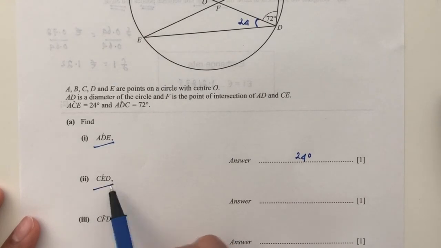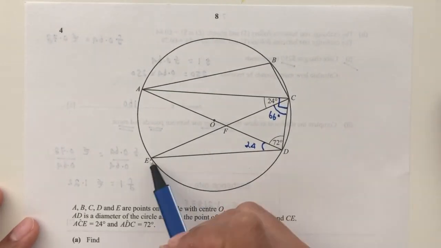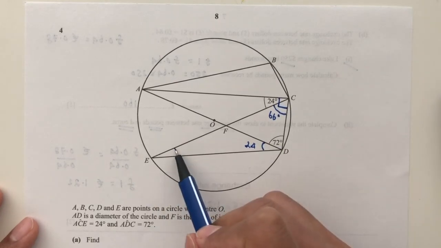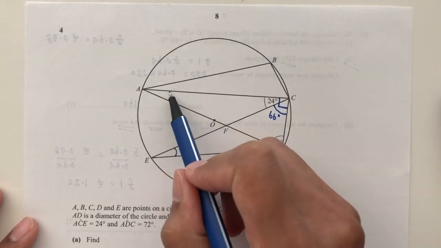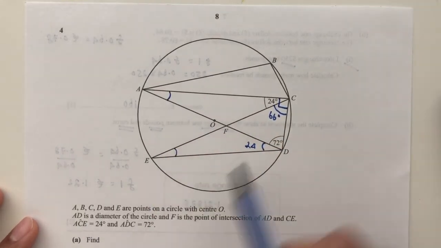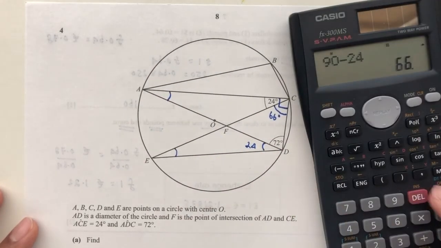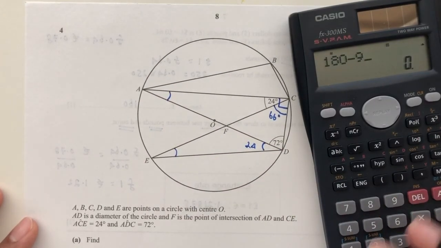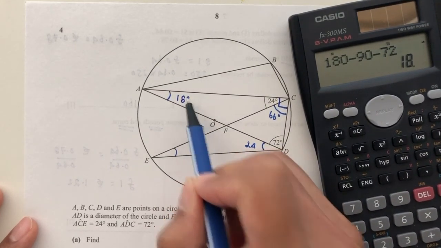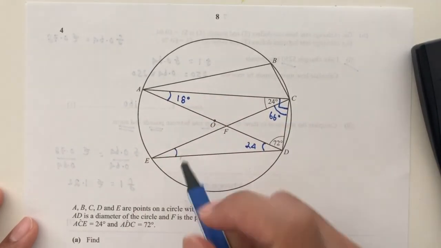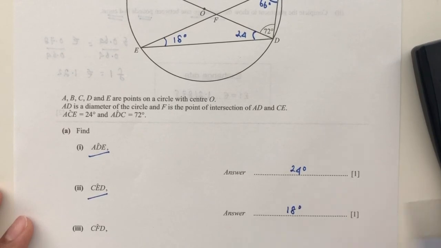Now for CED, where is CED? So find this one. This one will be angle on the same arc, same as this one. So let's find this one. So we know this is 90. We know this is 72. This is the third angle of the triangle. So 180 minus 90 minus 72. That will be 18. So if this is 18, this also will be 18. So CED is 18 degrees.